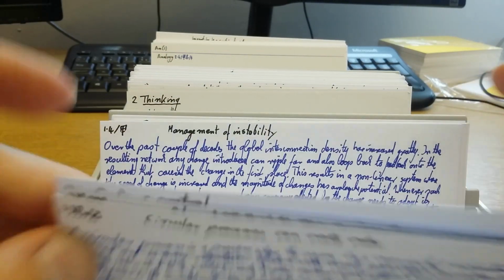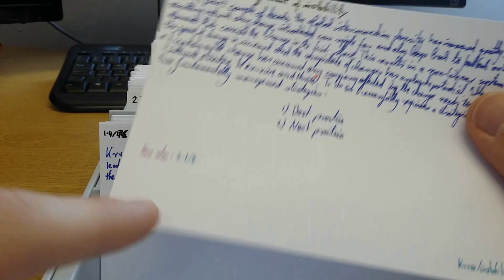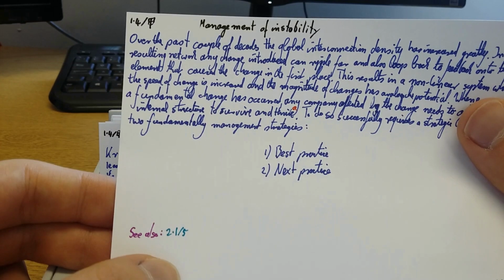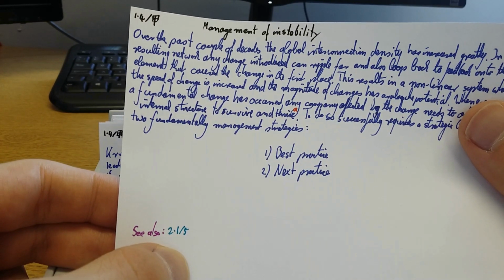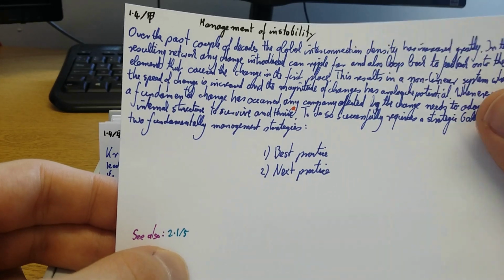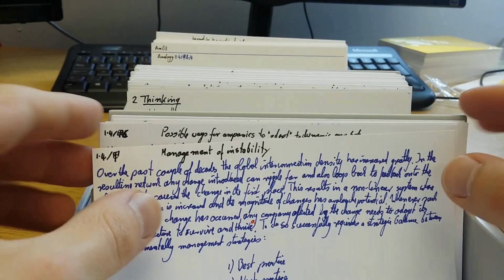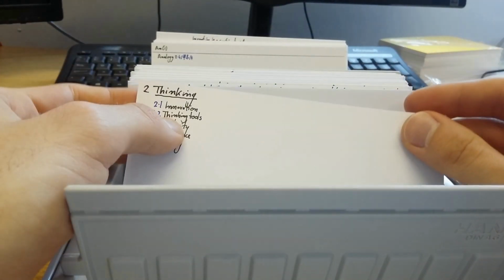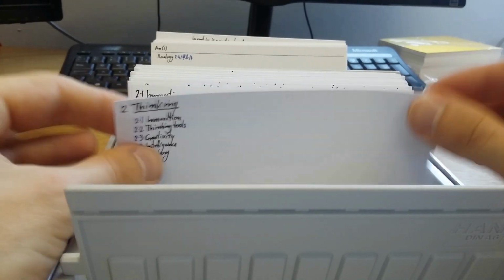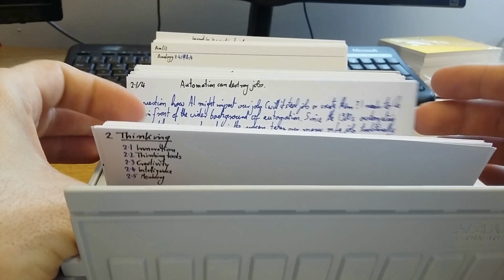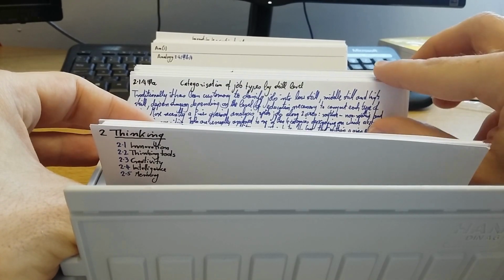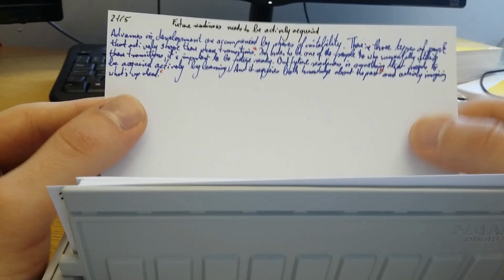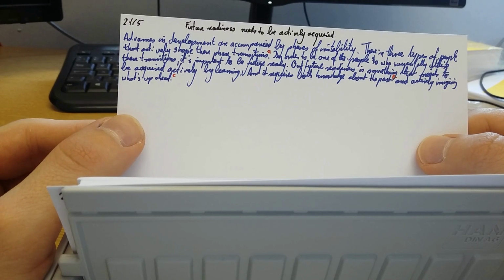Going back to our first zettel, right down here you see a "see also" note. This is a long distance link. So this long distance link actually goes to section 2 of my zettelkasten, which is thinking: 2.1/5. 2 is thinking, and 2.1 is innovation. Yeah, I got a lot of zettels, 2.1/4, 2.1/4/5. There we go. And this one links to the concept of future readiness.